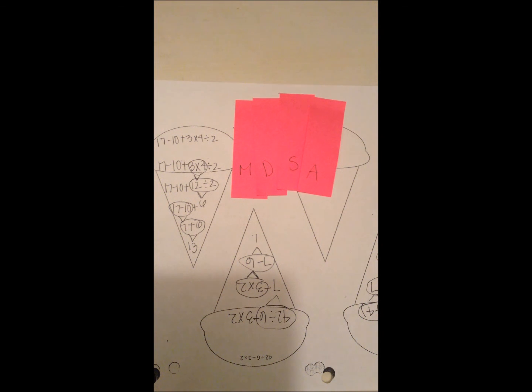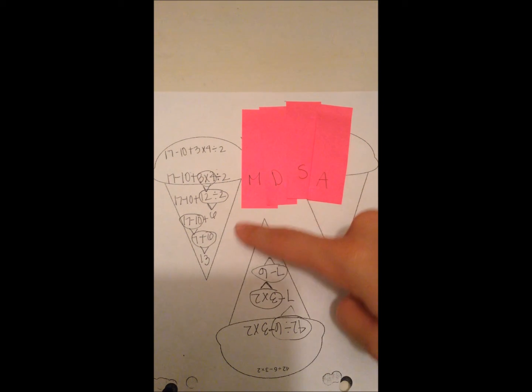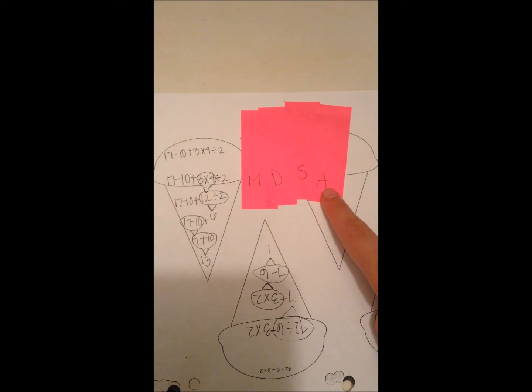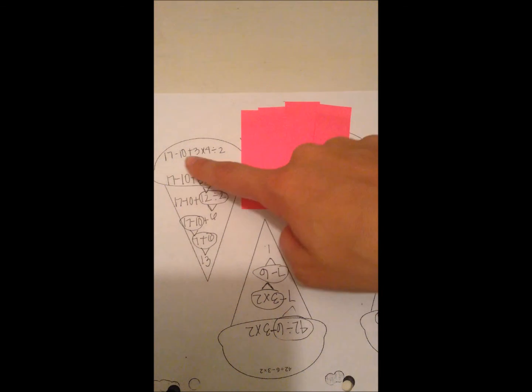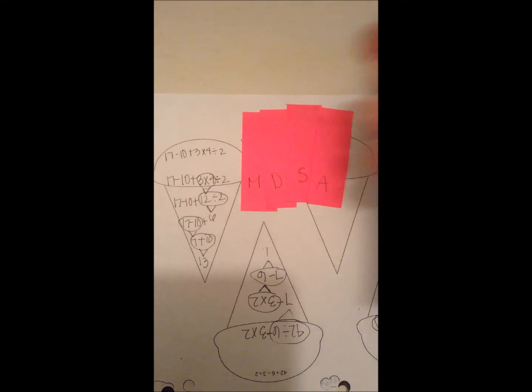Go back and check. Did you do every single piece correct? If you didn't do it in this order, you're going to get a much different answer than 13. This is the order it has to go in. Thinking of our flow chart, these are the exact rules that we have to follow when we're solving it.